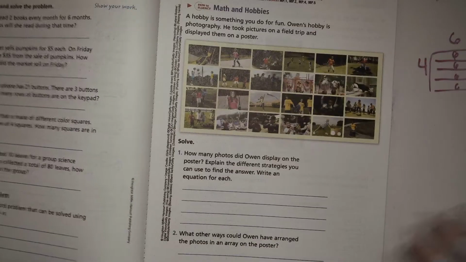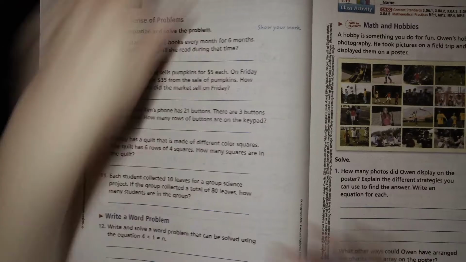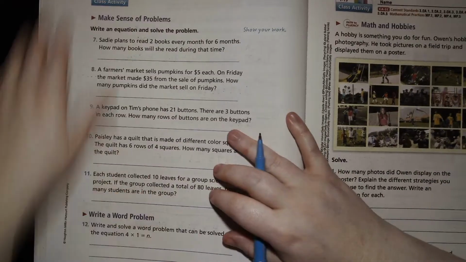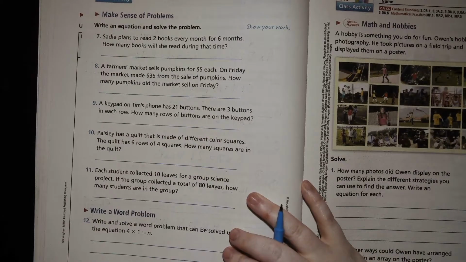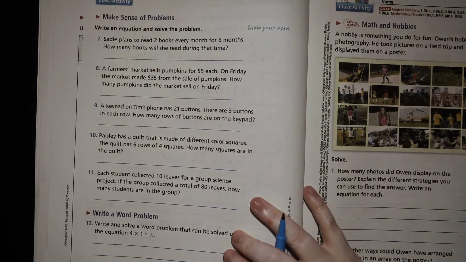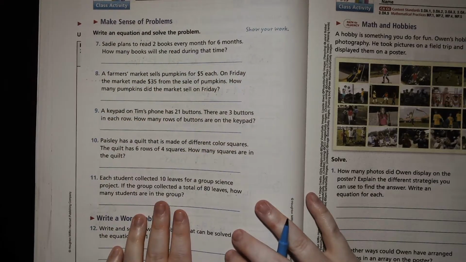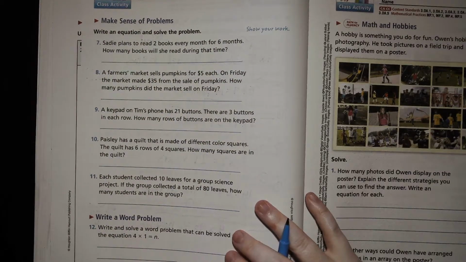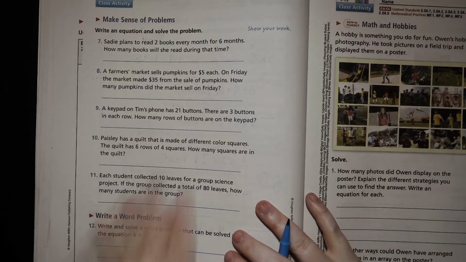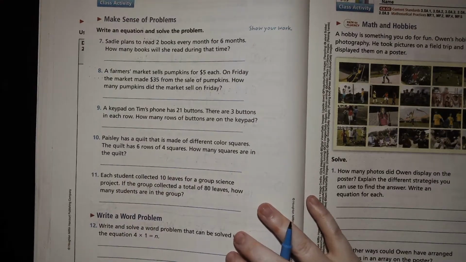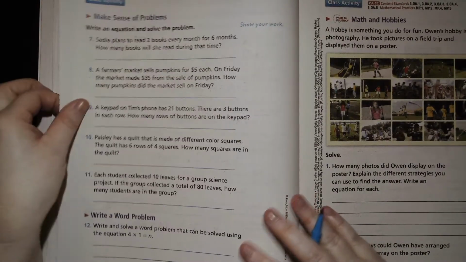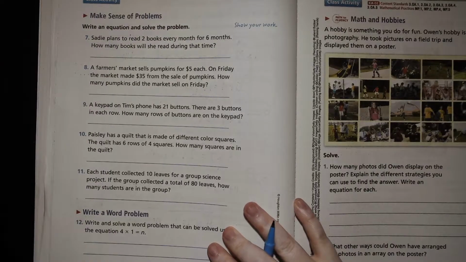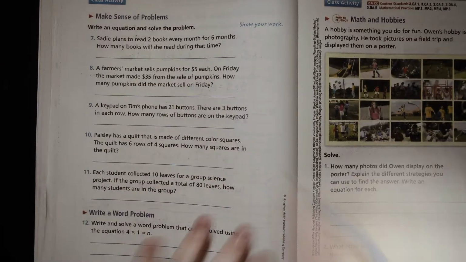Okie dokie artichoke. Let's flip over to the side over here. Make sense of problems. So kind of the same idea. We're just writing an equation and solving the problem. If you're feeling up to it, I would love for you to go ahead and try these on your own. If you just want me to read them out loud to you, you can pause and play in between, but we're coming up to the end of the unit here and you should be building your independence. If you need to stay with me though, you are welcome to stay with me. So if you're feeling up to it, pause and play when you're all done with the page.